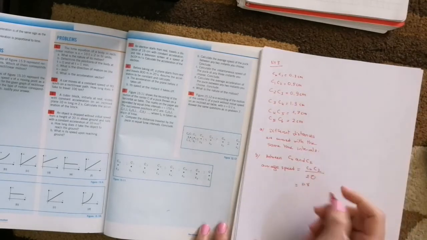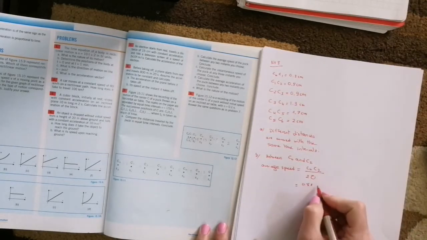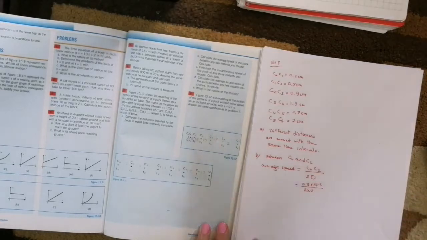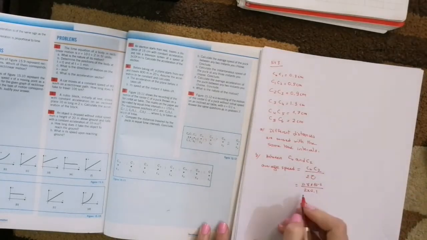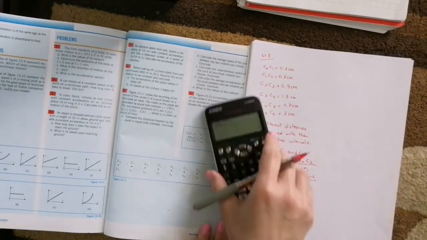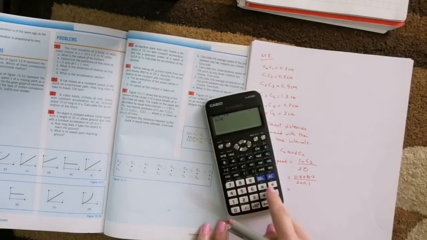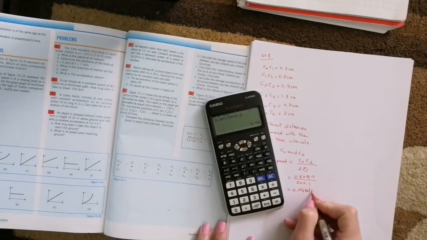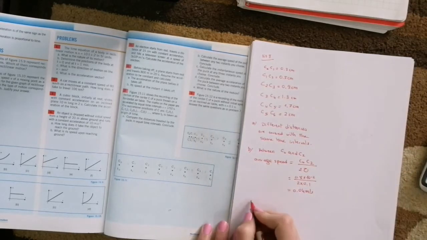This is in centimeters, it has to be in meters, so times 10 minus 2 over 2 tau, that is 2 times 0.1, equals 0.8 divided by 100 divided by 0.2, 0.04 meters per second.